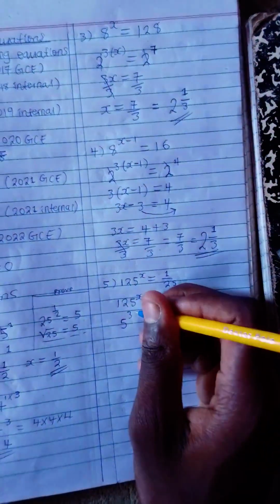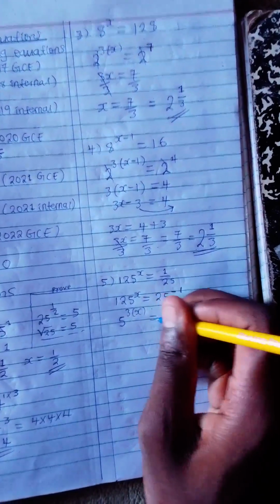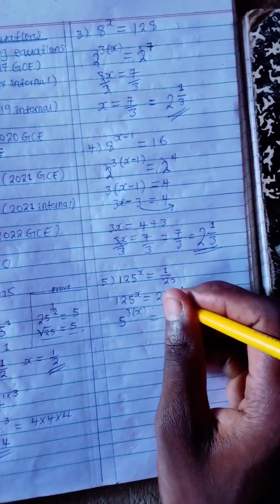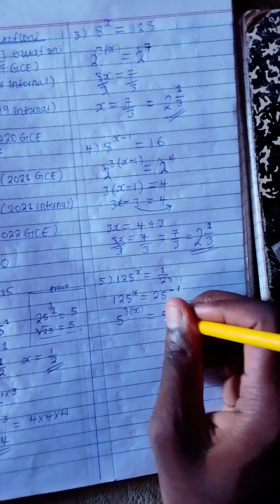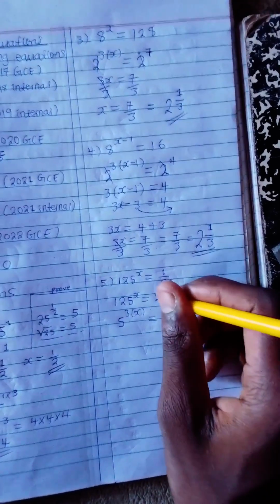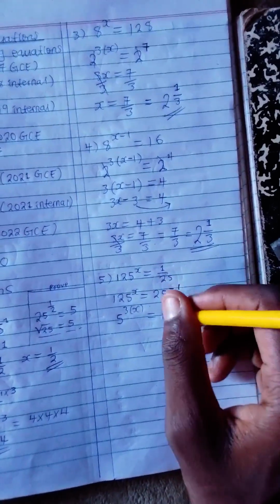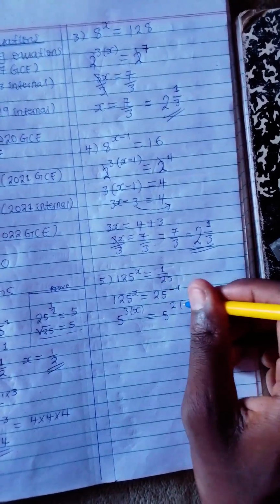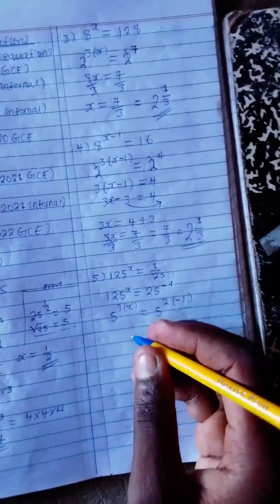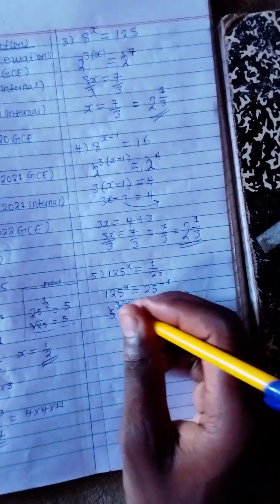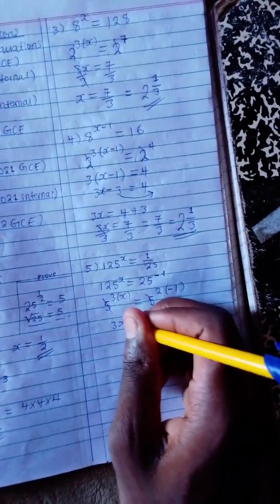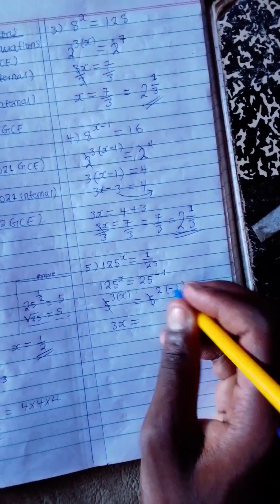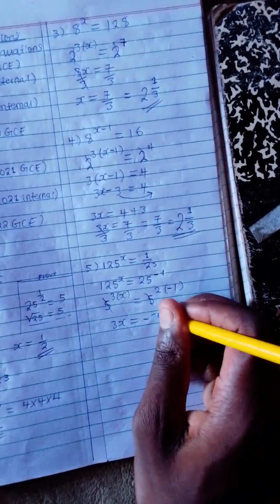Then this x, you bring it like that. X should be equal to, here we have got 25. So 5 should be raised to the power 2 for it to give us 25. So 5 to the power 2 is the same as 25. Then this negative 1, you bring it, but in brackets, negative 1. So 5 and 5 cancelled, you are going to be left with 3x is equal to 2 times negative 1, the answer is negative 2.